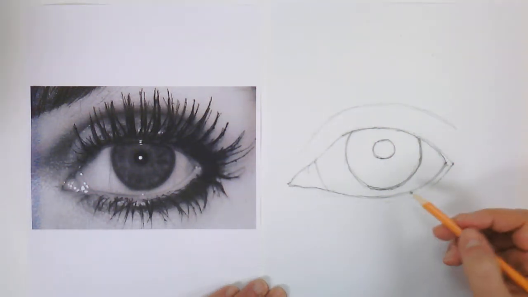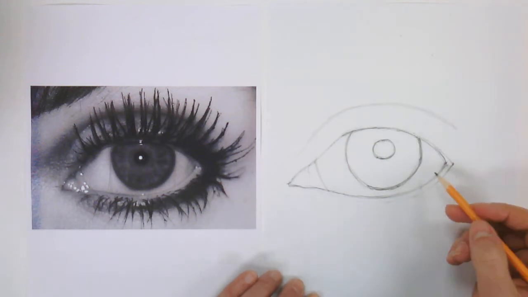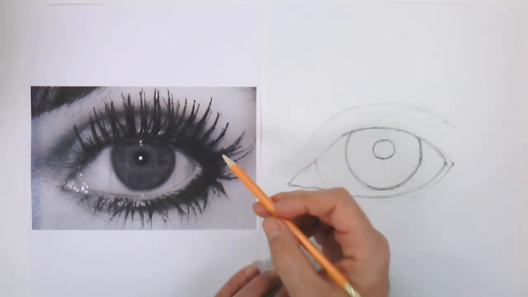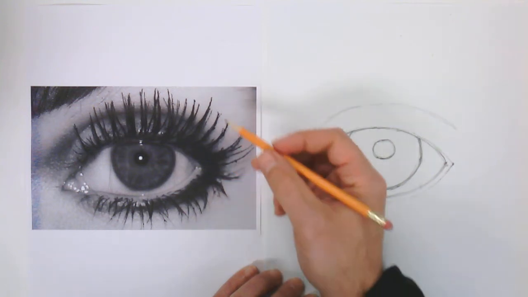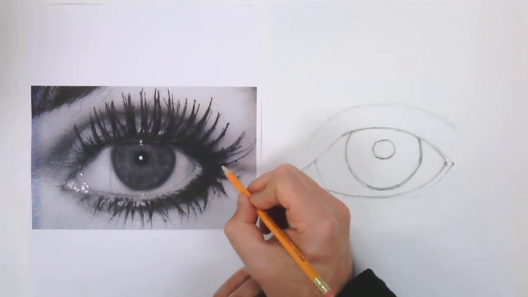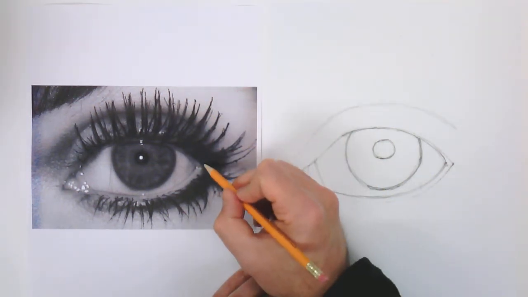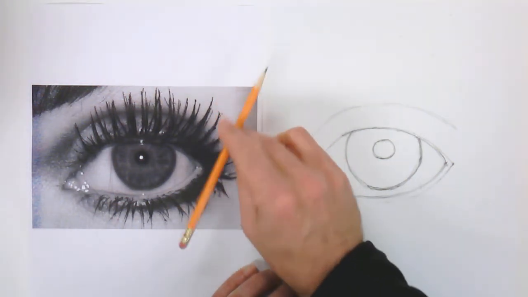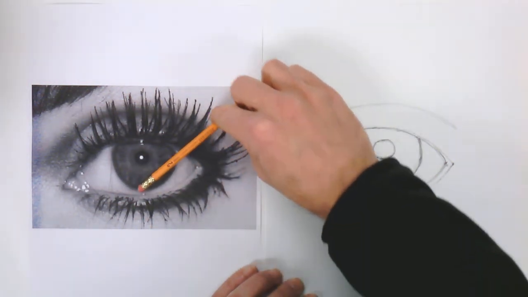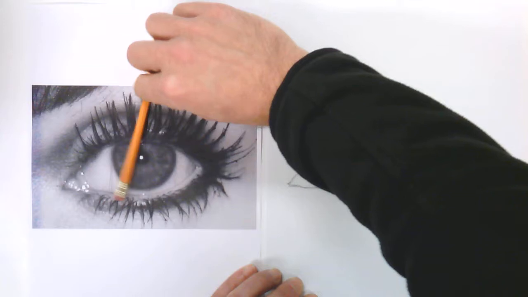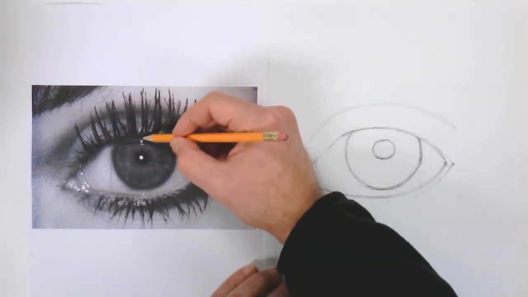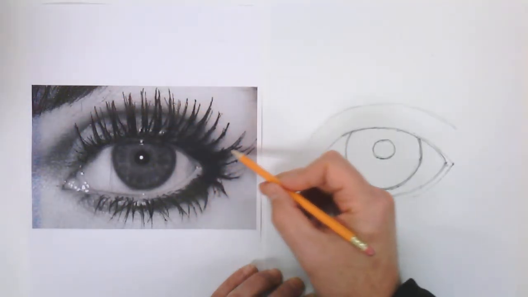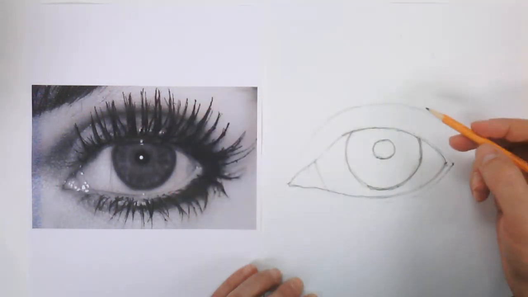Alright, so now what you can do is start to figure out where you want to put your eyelashes. Eyelashes I think are pretty easy. Just try to pay attention to the curve. As these curves go up, they're going to start to get straight. So this one over here is not going to have much of a curve. They'll get curvier as they go farther away from the center. So that's how it should work.